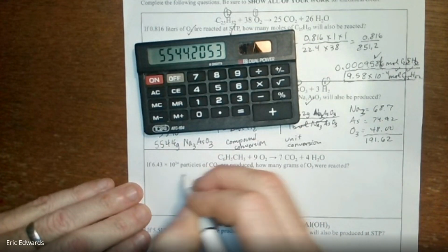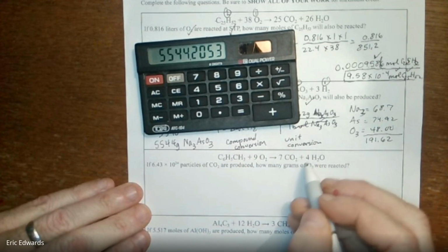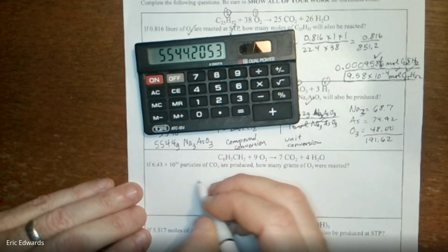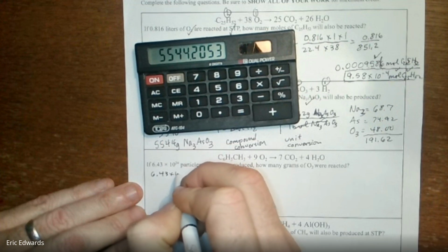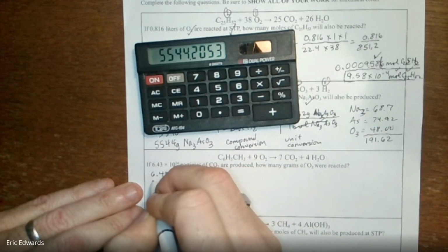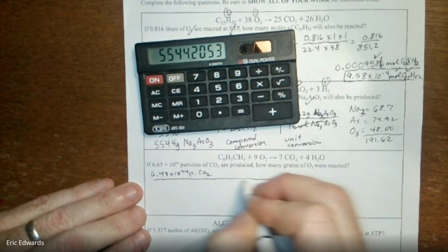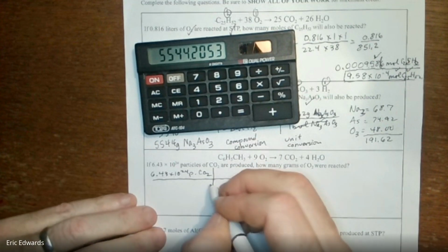First of all, I have my balanced equation here. The numbers in front of it tell me it's already balanced. So I'm going to start with my givens, 6.43 times 10 to the 24th particles of CO2. Since I'm starting in something other than moles, I have to get it to moles first.